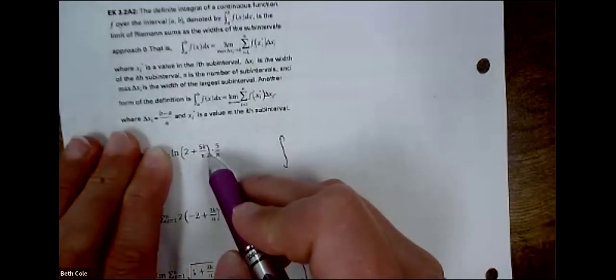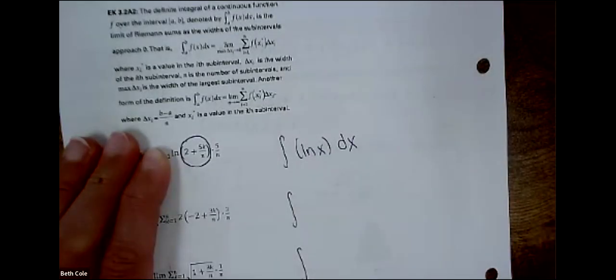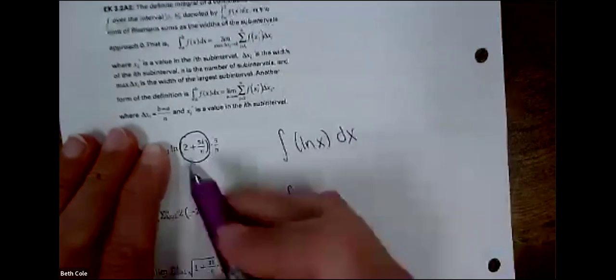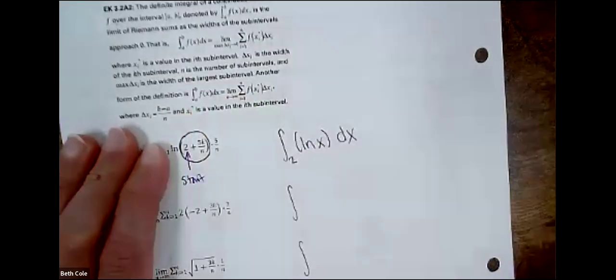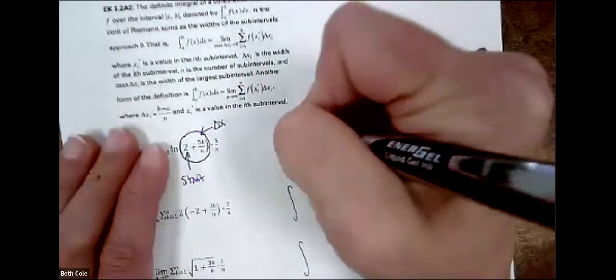Do you see how this is ln of blah, blah, blah? This is your variable. So inside of your integral is ln of x. That's it, Miss Cole? Yep. Now you have to get your boundaries. So listen, do you see this 2 that's inside of there? That's the start. So 2 is your lower boundary. And do you see, no, hold on, let me finish explaining it. Do you see how there's 5, but do you see how they match? That is your change. So your upper boundary isn't 5, it's 2 plus 5, just so. So that is your answer.